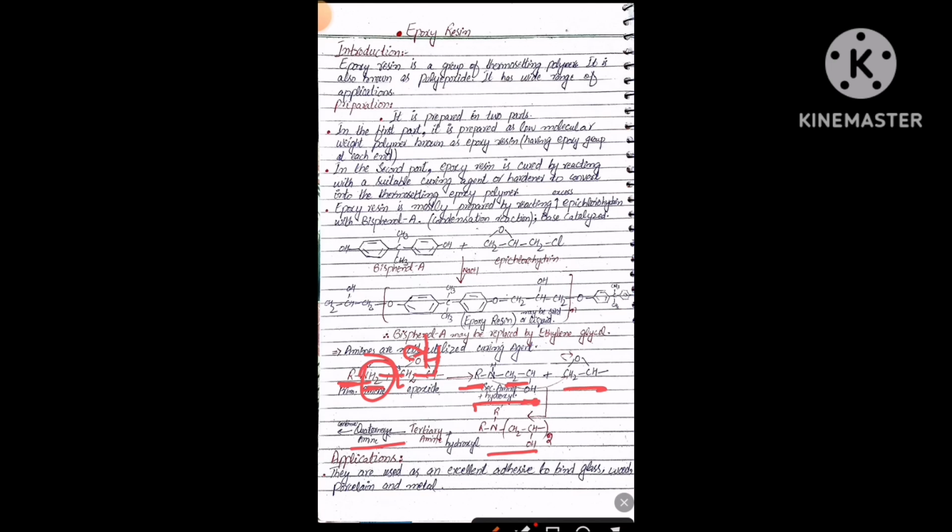What is the application of epoxy resins? They are used as an excellent adhesive to bind glass, wood, porcelain and metals.